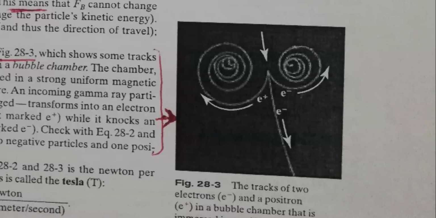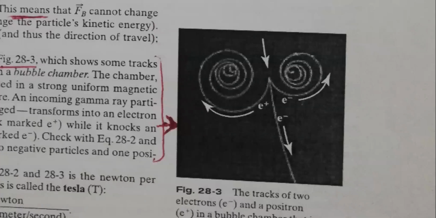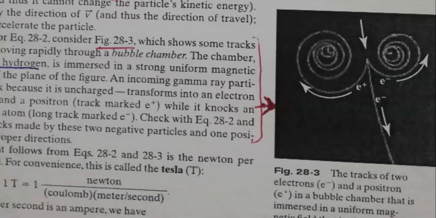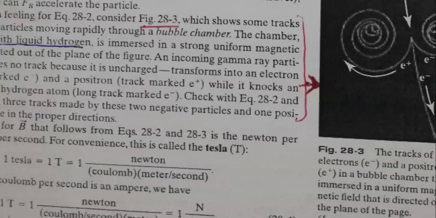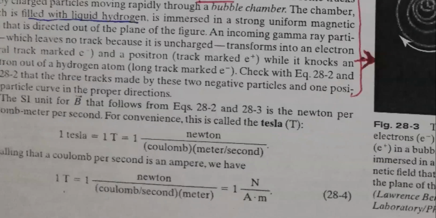So you can see from here that when the charged particles are produced here and they move with a certain velocity, due to the opposite charges, they move in the opposite directions. Electron is moving in this direction, positron is moving in this direction.